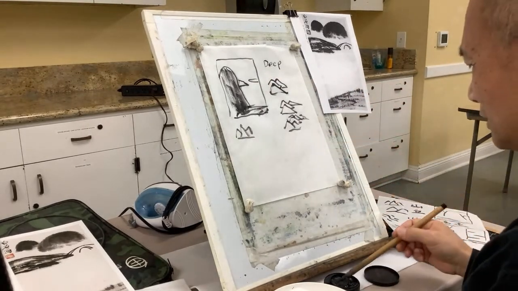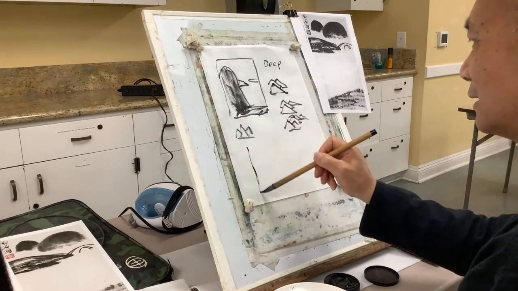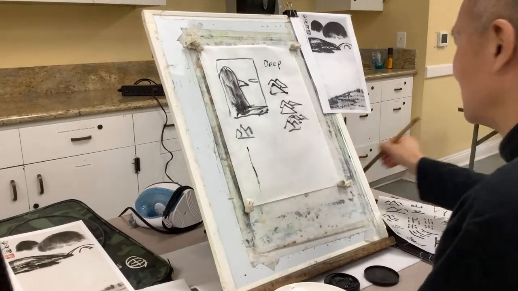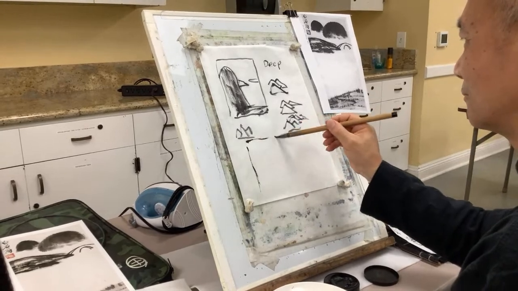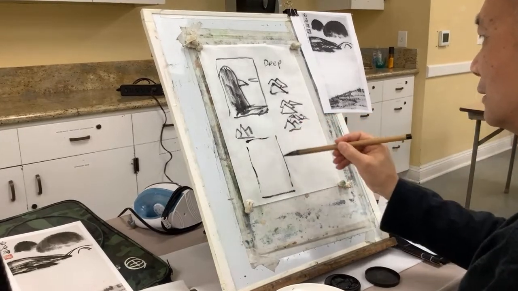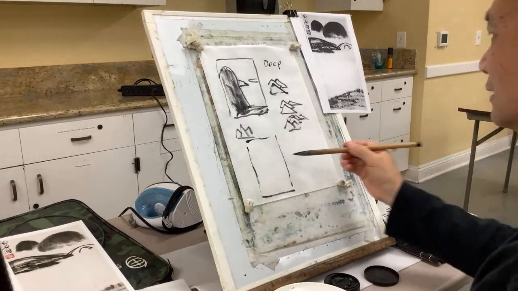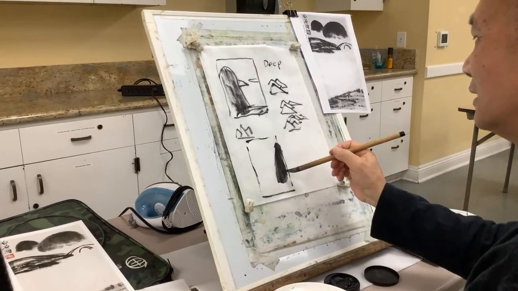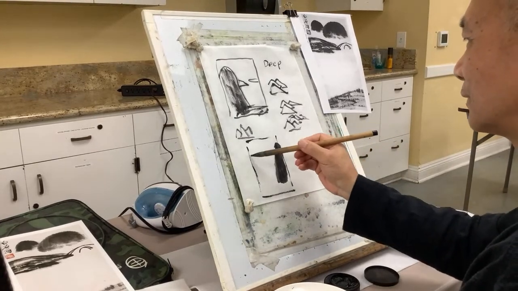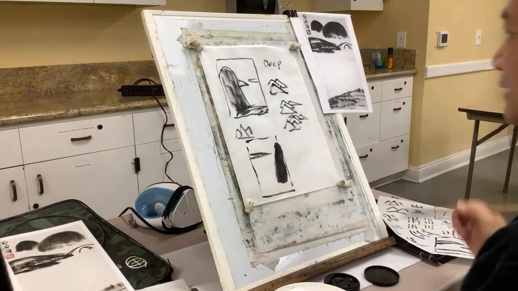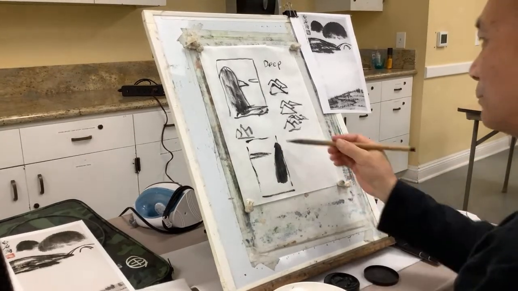And last week we did this painting with the path there. Remember, it's on this side, right? So this is the basic principle.